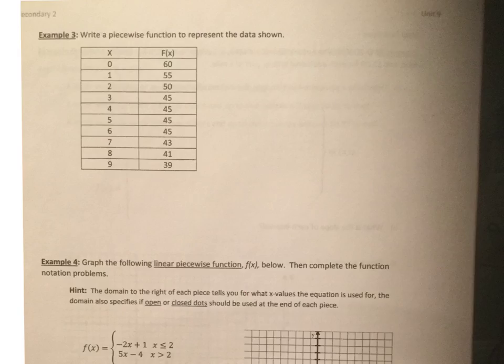Okay, on the next page, example 3, it says write a piecewise function to represent the data shown. So what we're going to do is look at our table and find the patterns first of all. So I am looking now at the y values and I'm seeing that it goes 60, 55, 50, 45. I can see that it's going down by 5, but then it stops going down by 5. It continues with the 45s.